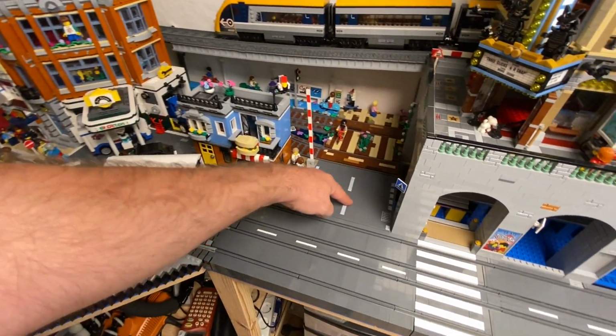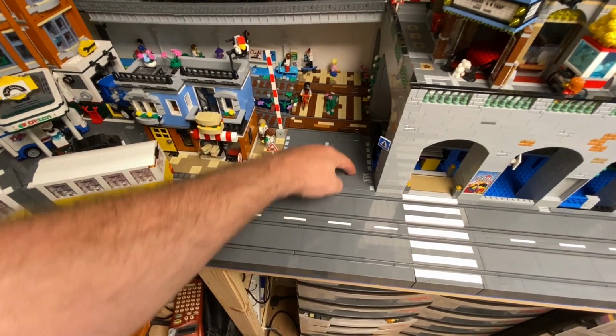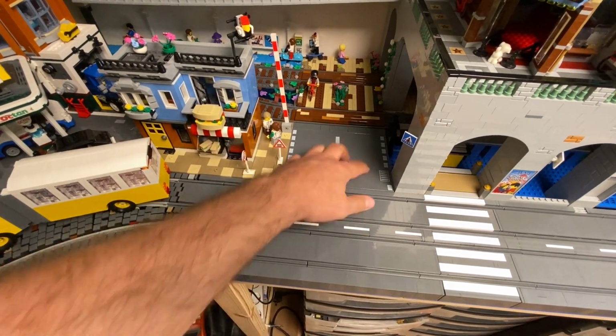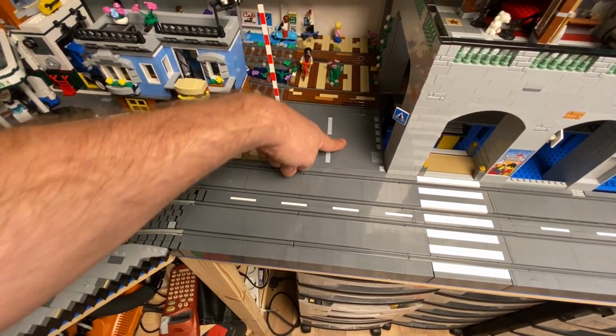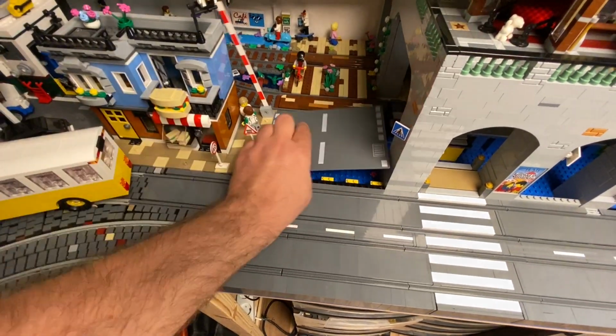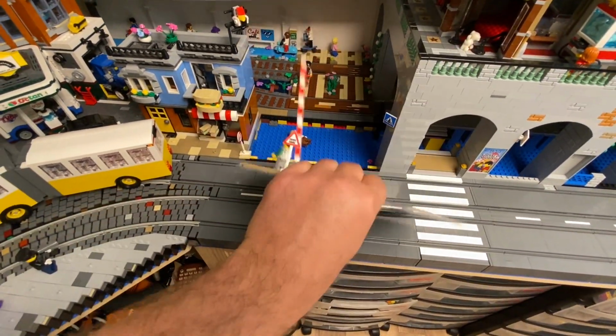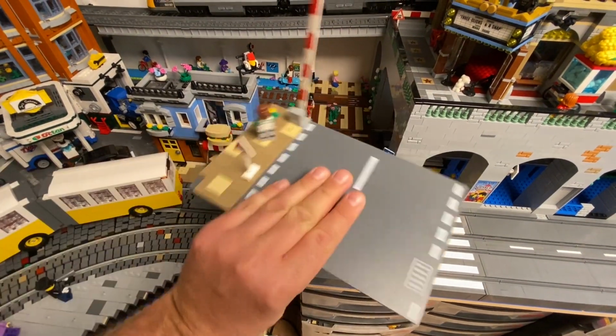And this one was one of the only normal Lego road plates I've used. I've cut it in half, so it's smaller than normal.